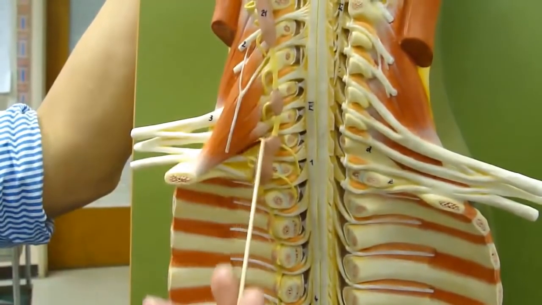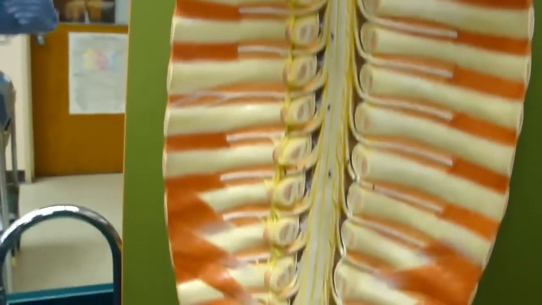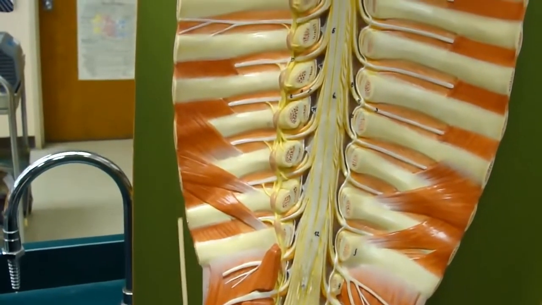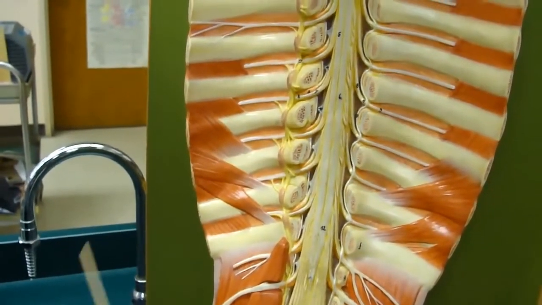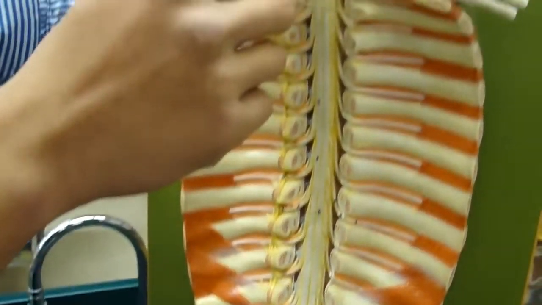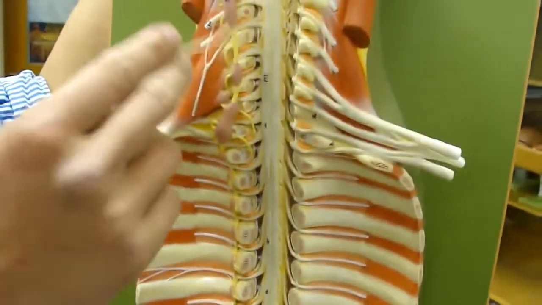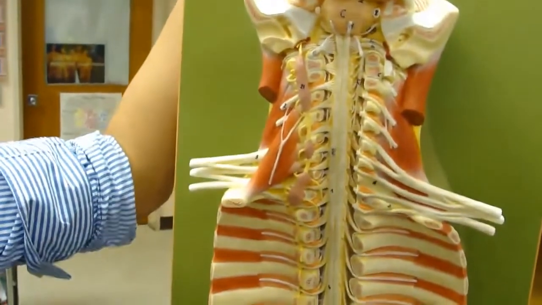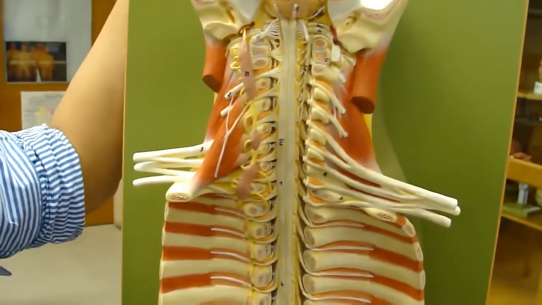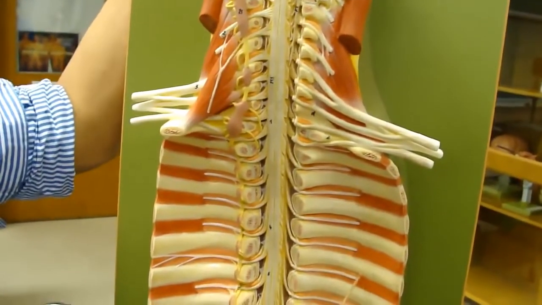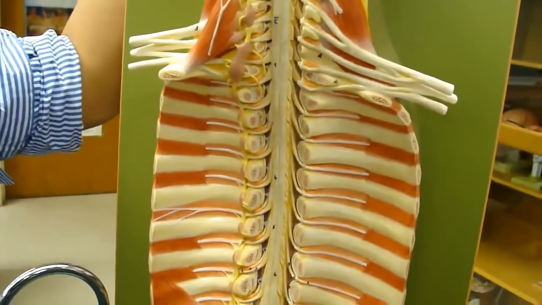And all these ganglia here are for the sympathetic division of the nervous system, okay, which is the fight or flight system. Okay, so you might be asked to count the spinal nerves, which is easy. You just go along with the vertebra number, and you'll be fine with that. And these right here, in between the ribs, are the intercostal nerves.